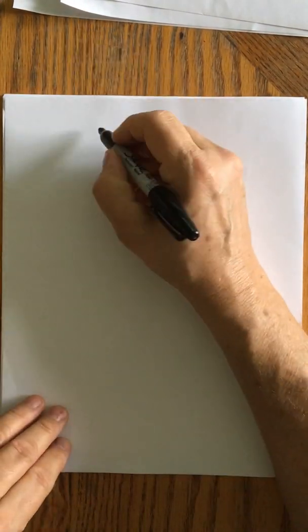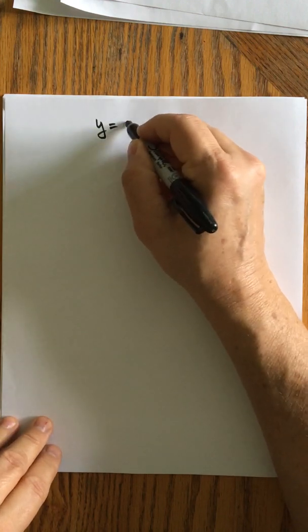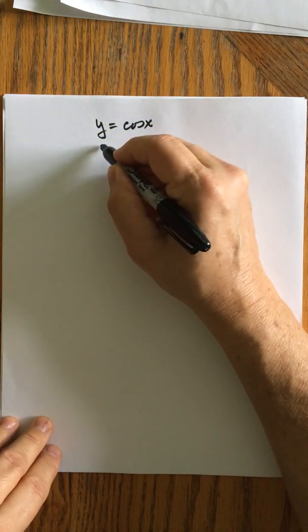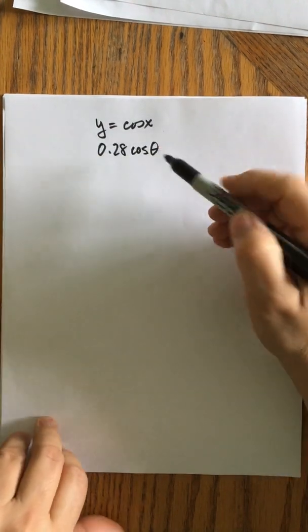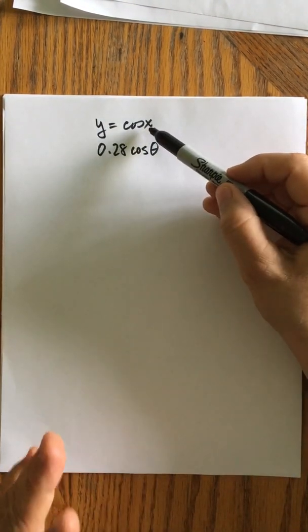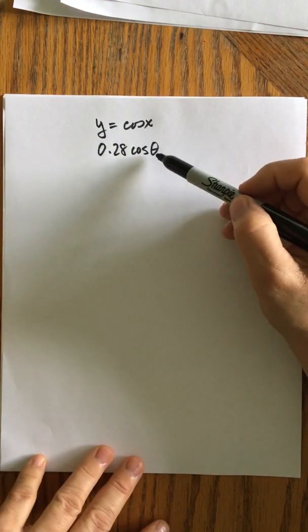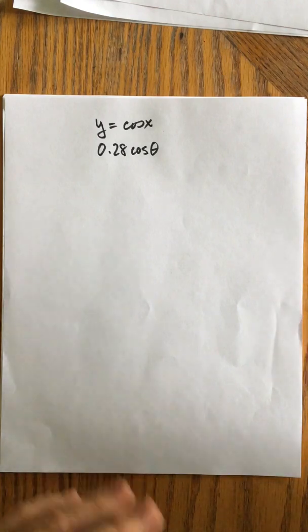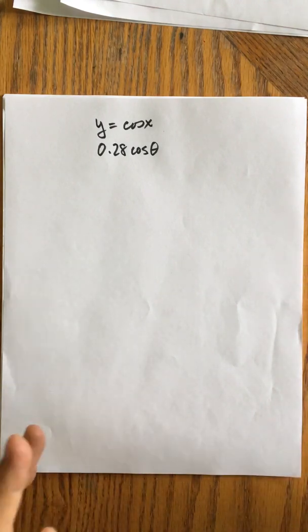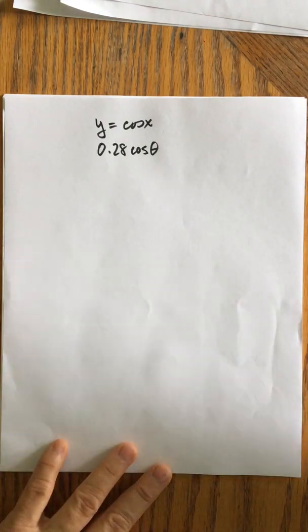So first I'm going to write this down. I could write y equals cosine x is what I'm solving, but I want 0.28, and I'm going to go ahead and use theta, right? It doesn't matter what angle this is. The input to a trig function is always an angle. Just so it's really obvious it's an angle, I'm going to write theta, but x is an angle. I could have called it 2, anything I wanted. It's just a placeholder for an angle.